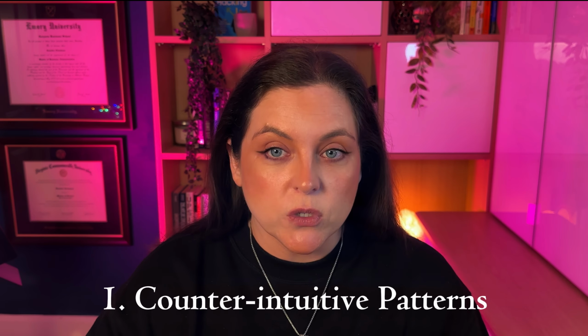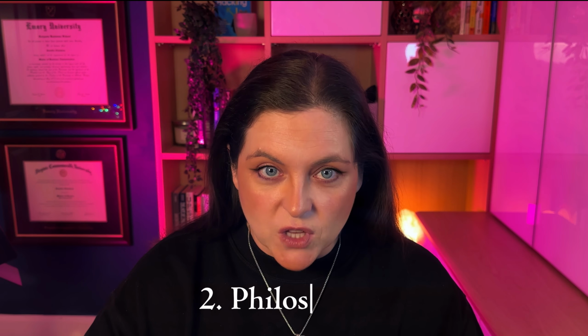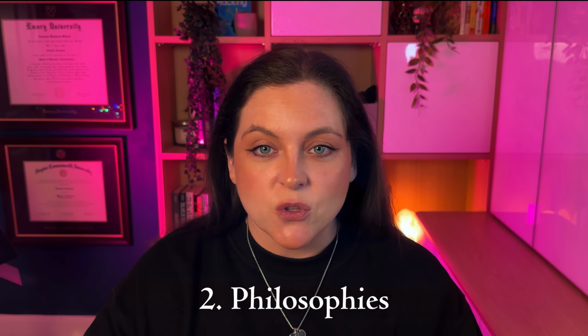So inside of my Insight Bible, you would find 3 big categories. The first is counterintuitive patterns I've noticed after working with hundreds of clients. These are the blind spots that they just can't spot themselves because they're too close to their own business. The second is the philosophies that guide everything I create. So these are the invisible principles, approaches, and guidelines that make what I teach different from just the same old business advice you could get anywhere.